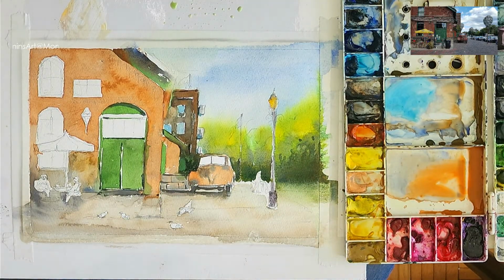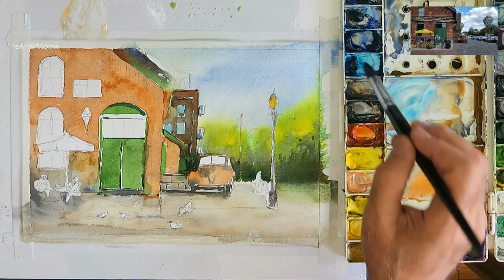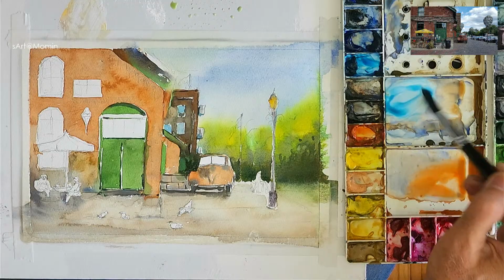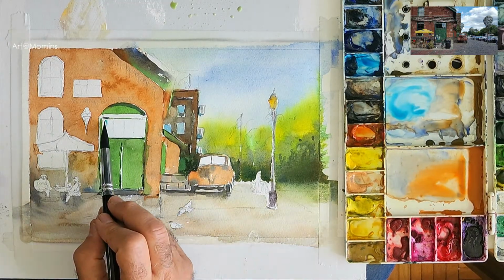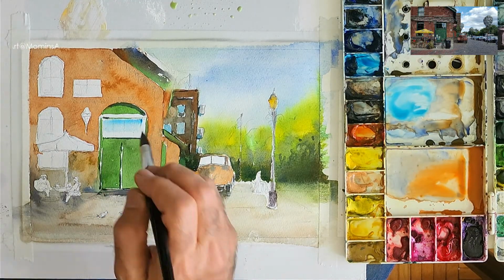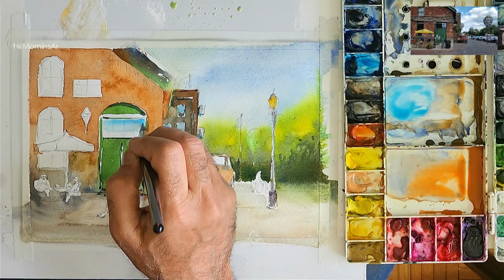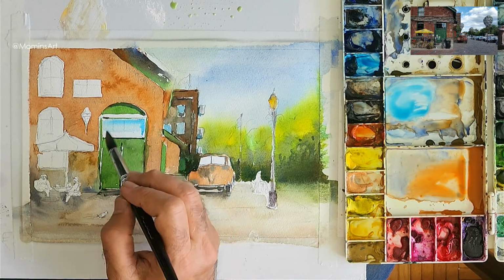And now the window, I will get some Prussian blue. Make sure your brush is very clean as soon as you use the Prussian blue, because if you mix it with any other color, it creates a problem.